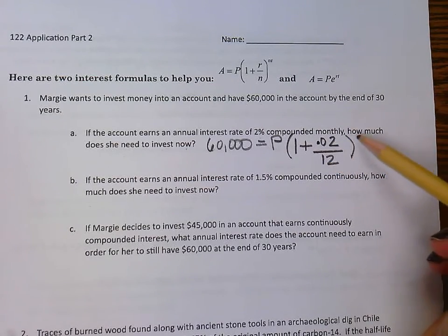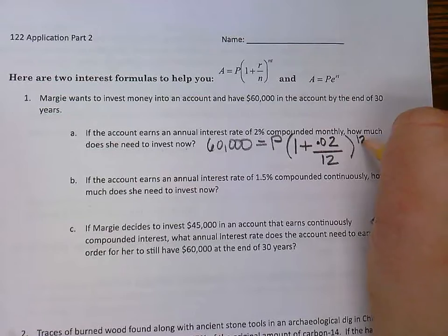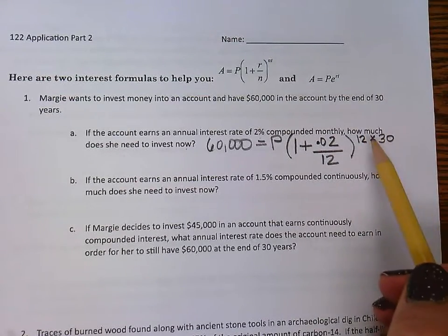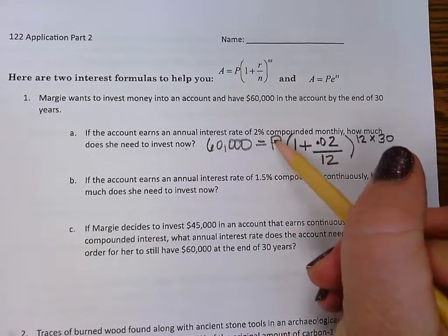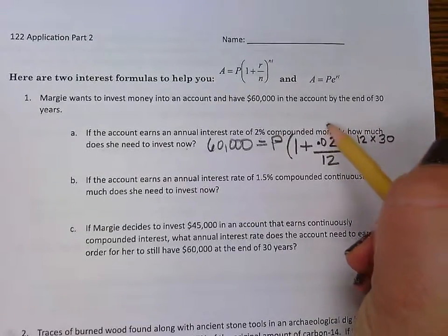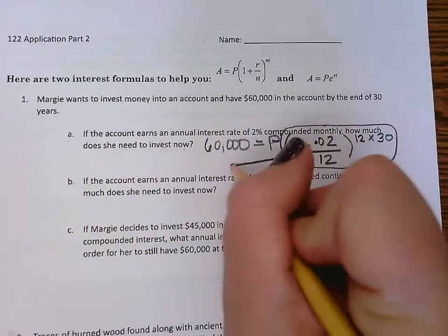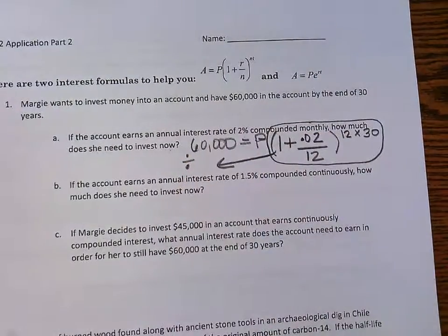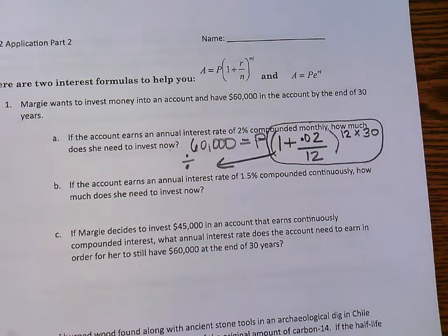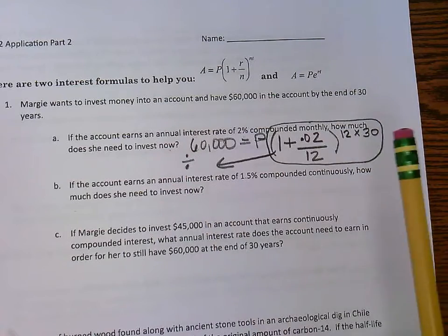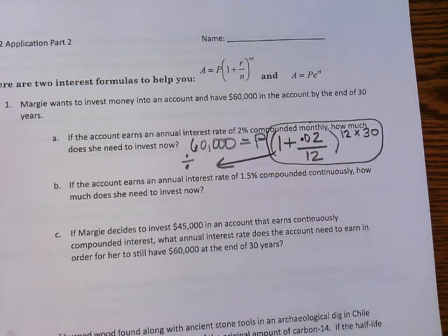And then how many times does it get compounded? 12 times 30. So 12 times 30 is your exponent. This is actually not that hard of a problem, because P is being multiplied by all this stuff. So if I can get what all of this stuff is equal to on my calculator, can I just divide that amount to the other side to get what P is? Right, so this circled thing is a number. Take 60,000 and just divide by that circled number. See if you can get what your investment should be.